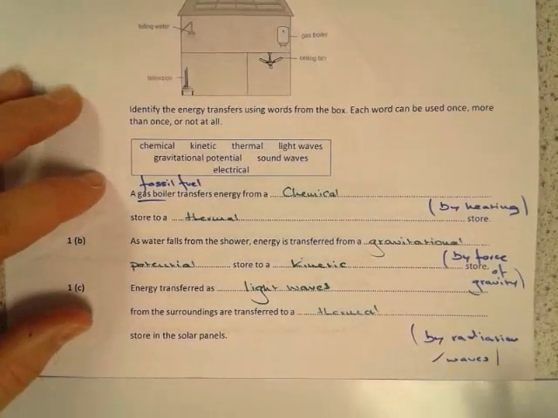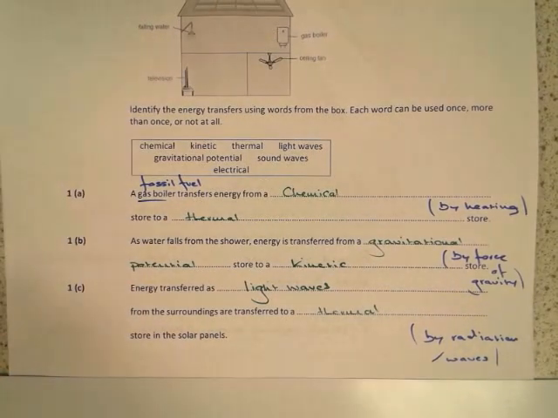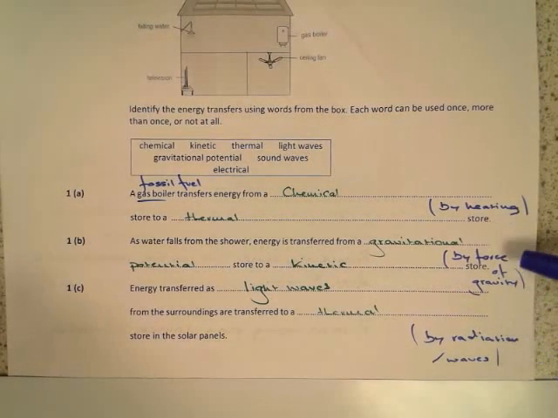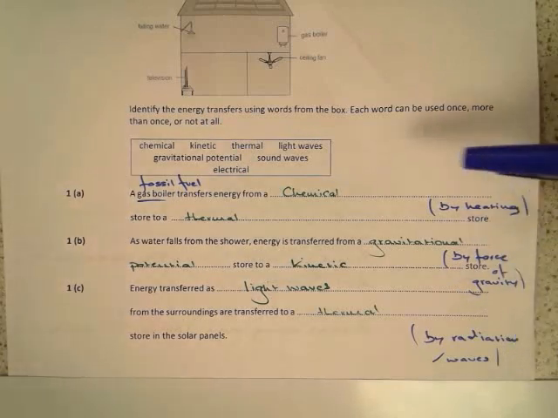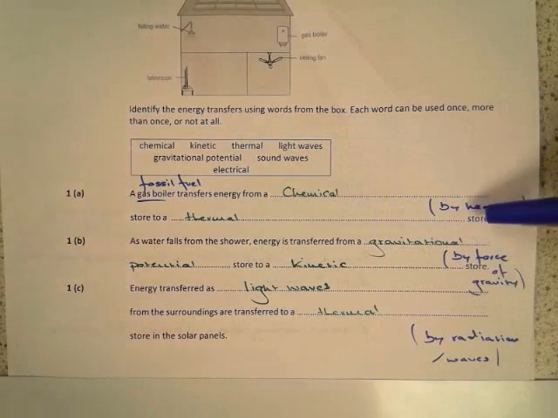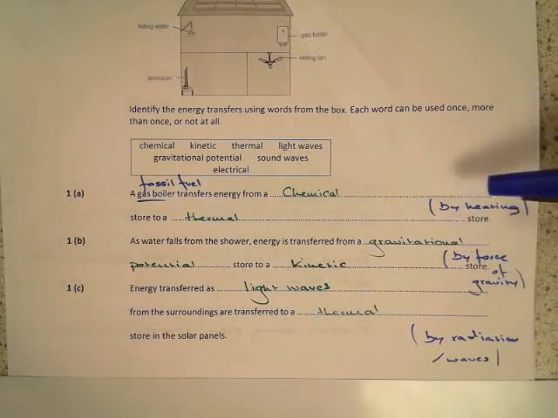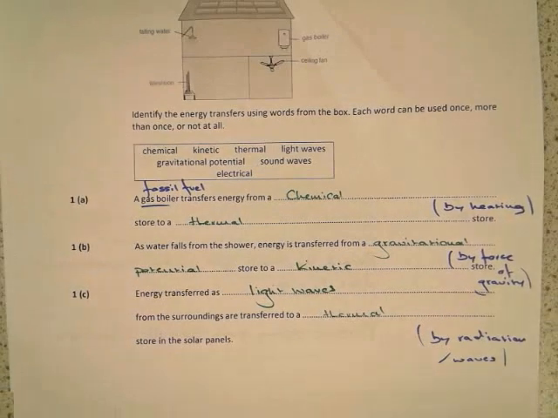That happens by radiation or waves. And I've just made a note of the transfer mechanisms on the side here. They're useful to have down because you want the initial store, the final store, and the energy transfer mechanism, you know, in any kind of energy transfer you're talking about. Alright, let's move on.